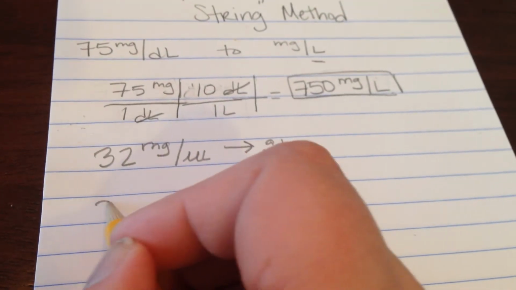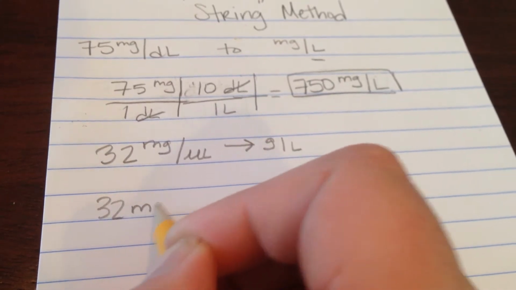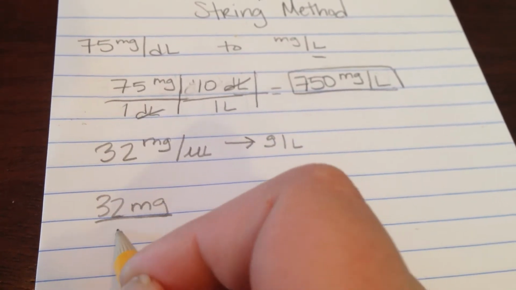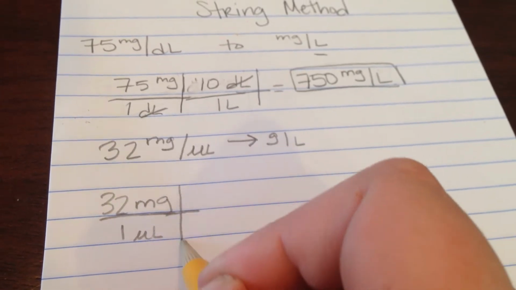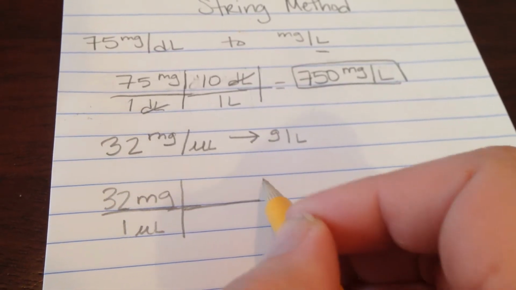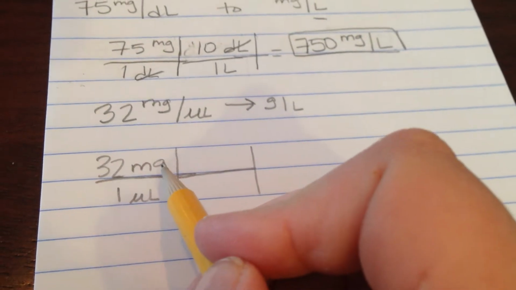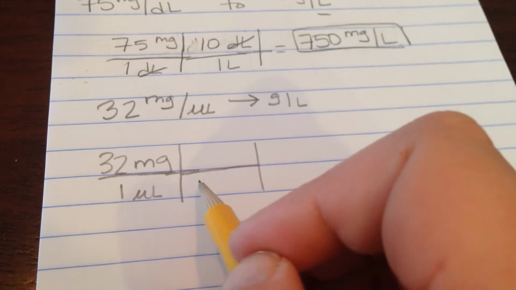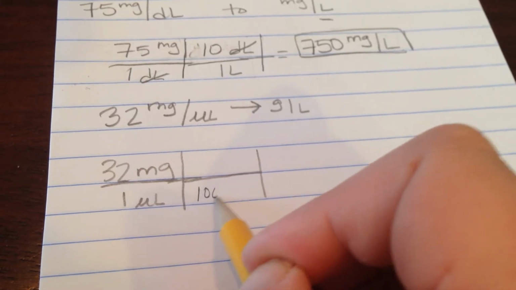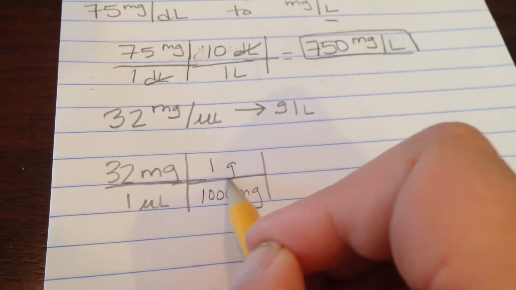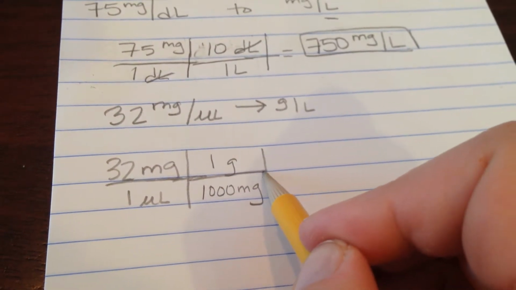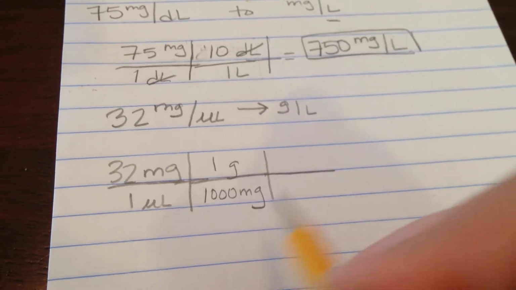So it would be 32 milligrams over 1 microliter. And then you can choose whichever you would like to convert first. In this case, we'll go with milligrams first. So we know that 1,000 milligrams is equal to 1 gram. And you can take a look at that on that timeline again.